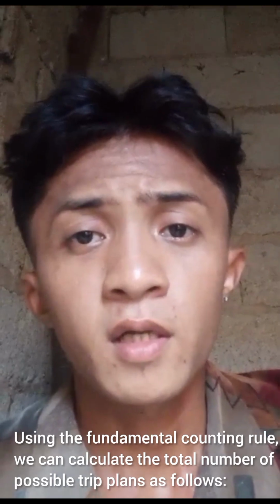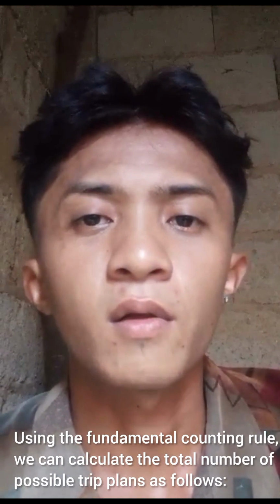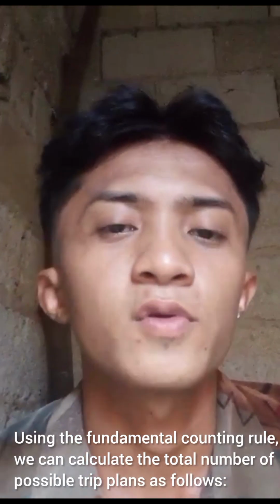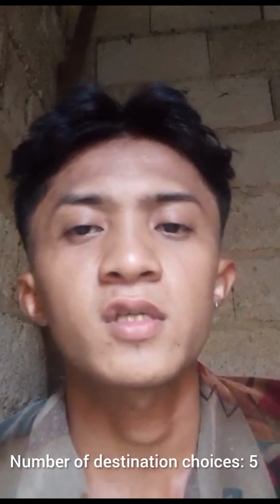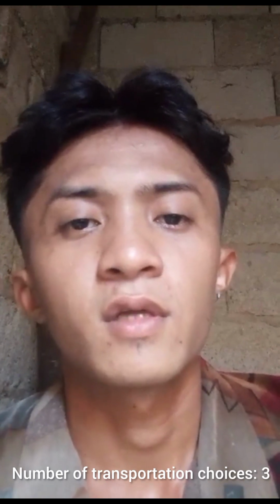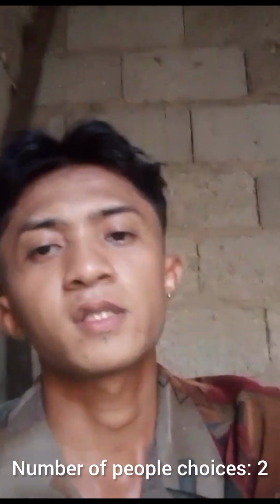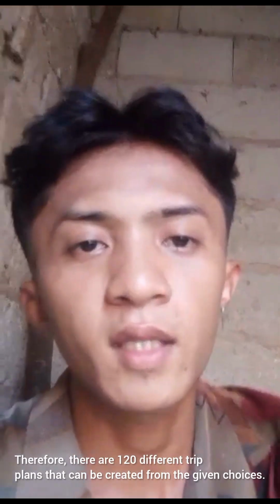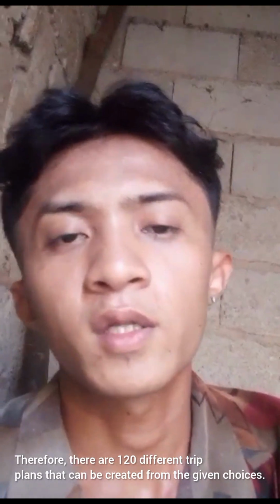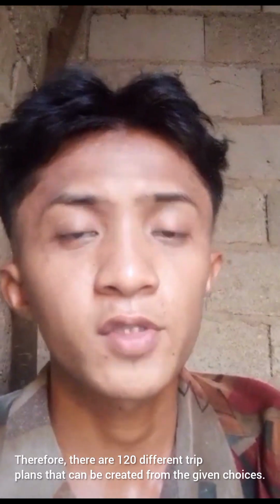Using the fundamental counting rule, we can calculate the total number of possible trip plans as follows. Number of destination choices: 5. Number of transportation choices: 3. Number of trip duration choices: 4. Number of people choices: 2. Total number of possible trip plans equals 5 times 3 times 4 times 2 equals 120. Therefore, there are 120 different plans that can be created from the given choices.